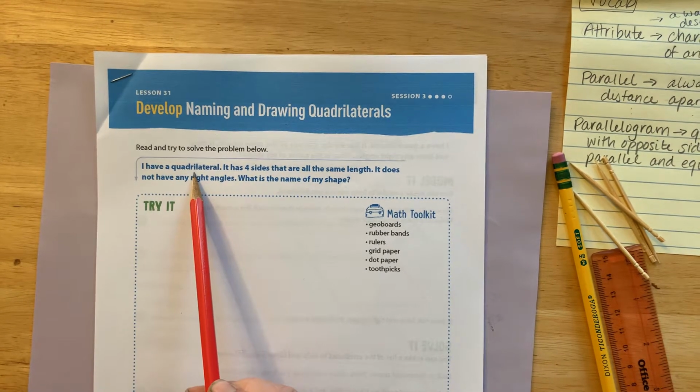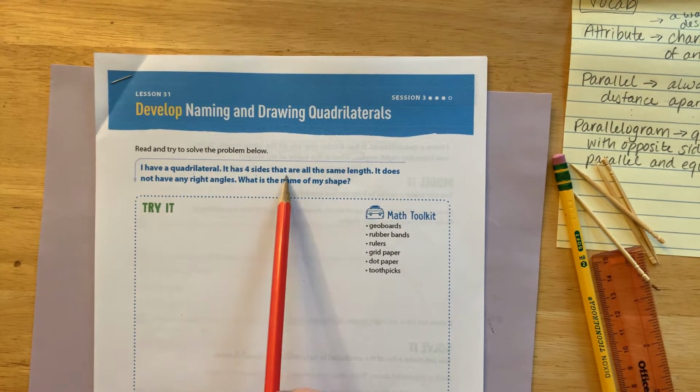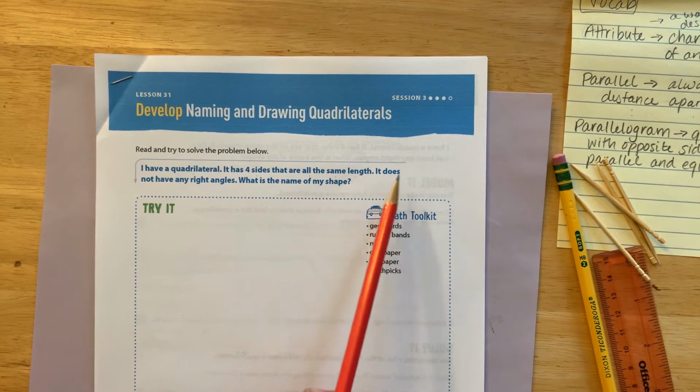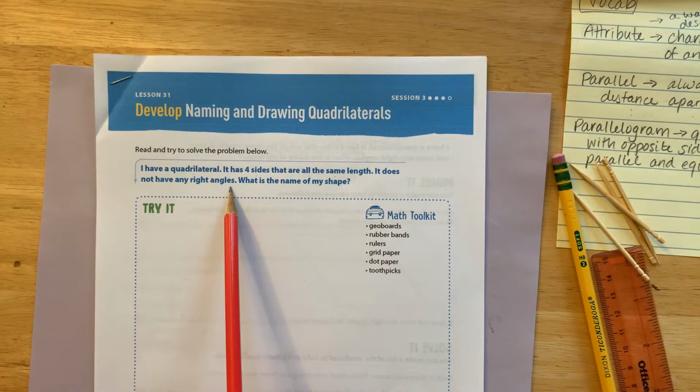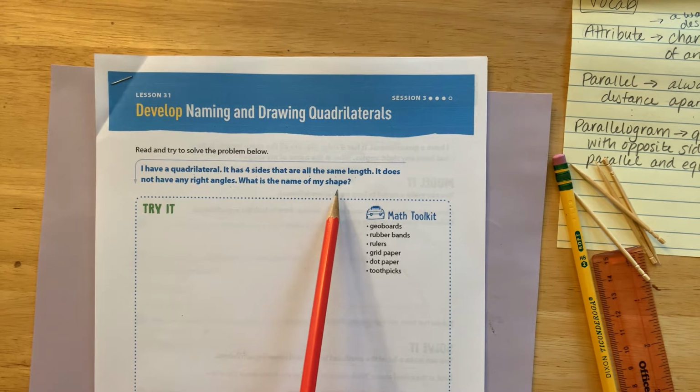We are going to develop naming and drawing quadrilaterals. I have a quadrilateral. It has 4 sides that are all the same length. It does not have any right angles. What is the name of my shape?